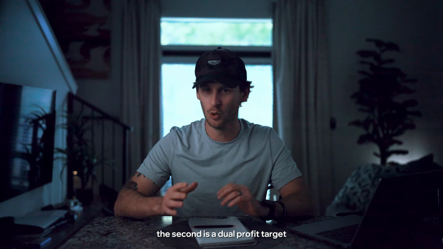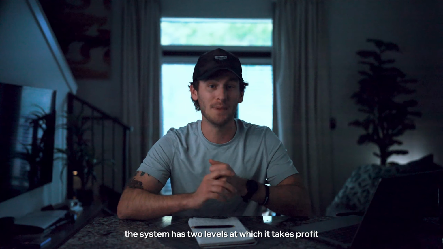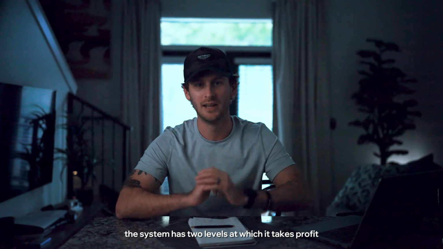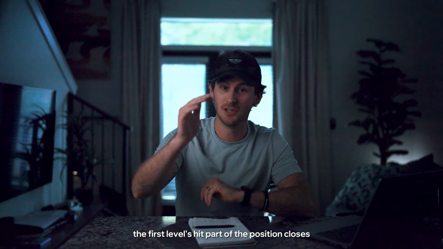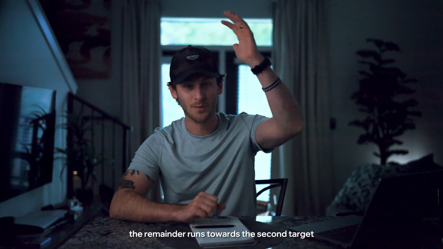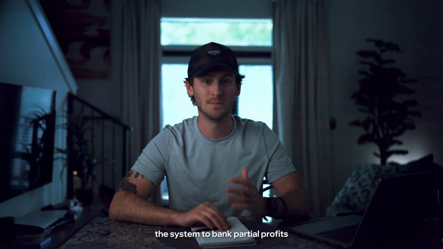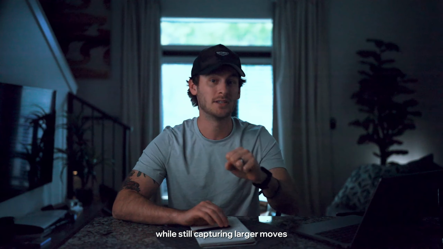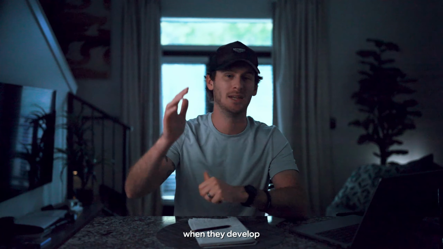The second is a dual profit target. The system has two levels at which it takes profit. The first level is hit, part of the position closes, locks in gains. The remainder runs towards the second target, which is higher. This allows the system to bank partial profits while still capturing larger moves when they develop.